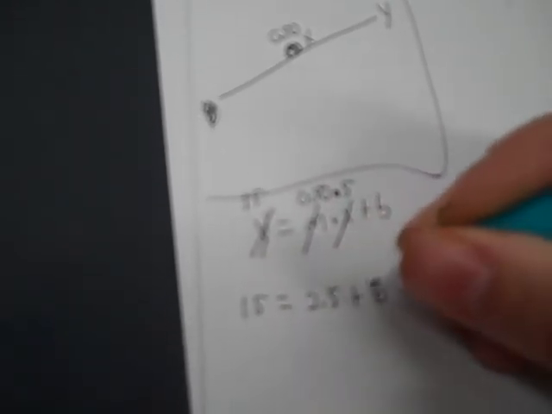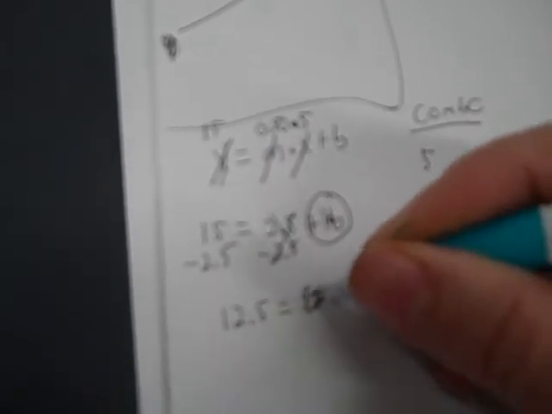Plus B, but I'm going to put a 1 in front of it and dot it and circle it. So I've got to get rid of the 2.5, not the 15. 15 doesn't have anything to do with B. So I subtract 2.5 from both sides. And 15 minus 2.5 is 12.5. Again, if the dot number's a 1, I don't divide. You don't divide at all to find the B, ever. So I put a 12.5 here, and now I can write my equation.